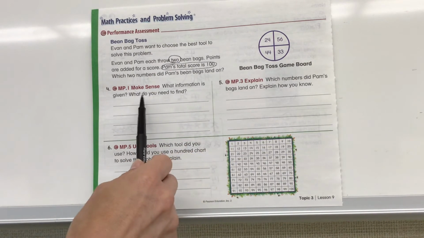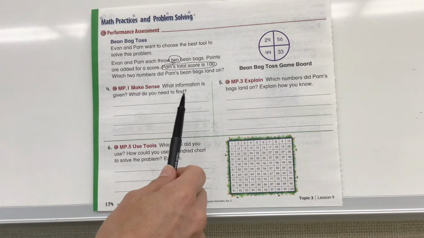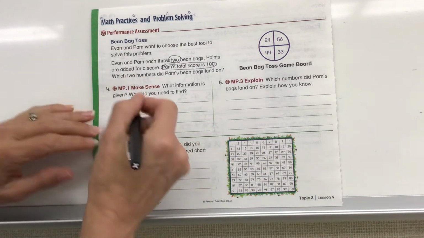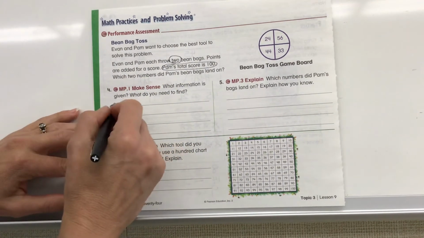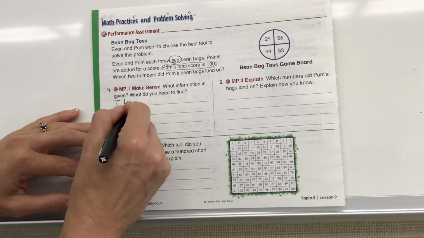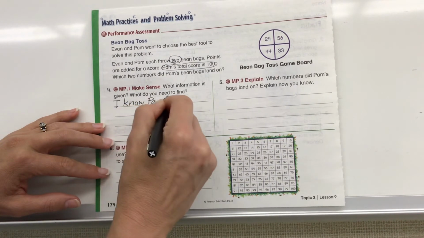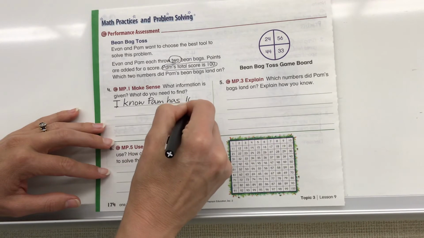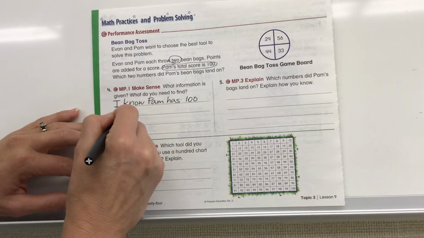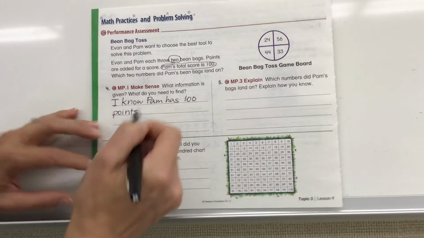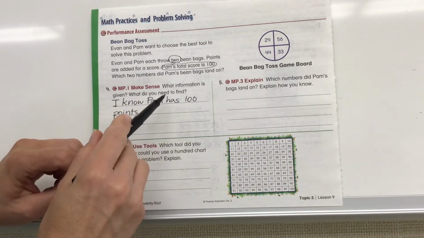So what information is given, and what do you need to find? So I know she has 100 points, so I'm going to write that down. I know Pam has 100 points. Now, what information do I need?